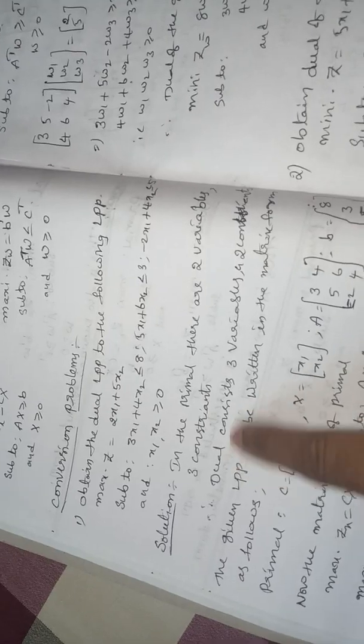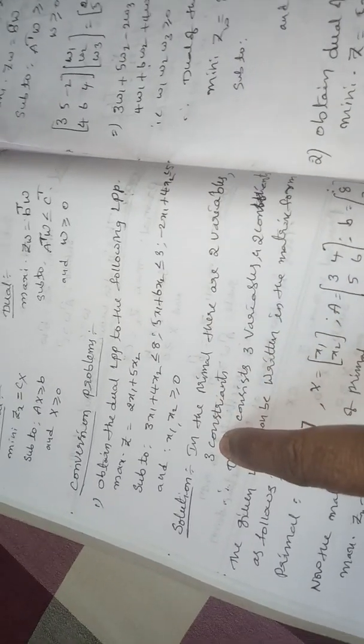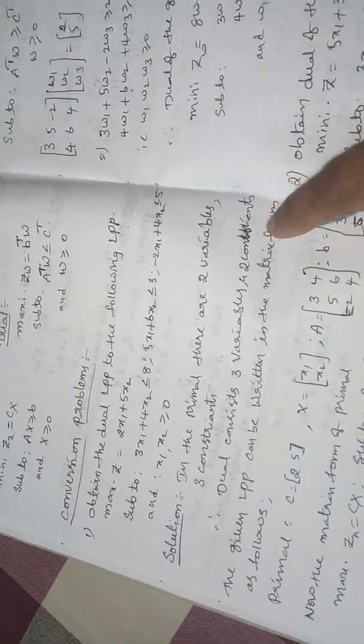So by observing the primal, how many variables are there? x1, x2. How many variables? 2 variables. How many constraints? 1, 2, 3. That's why you are writing 3 constraints. This is about the primal, the original problem. Then how to get the dual? The dual consists of, based on 3 constraints, we get 3 variables. Based on variables we get coefficients.